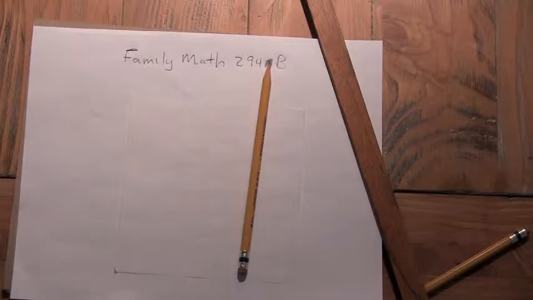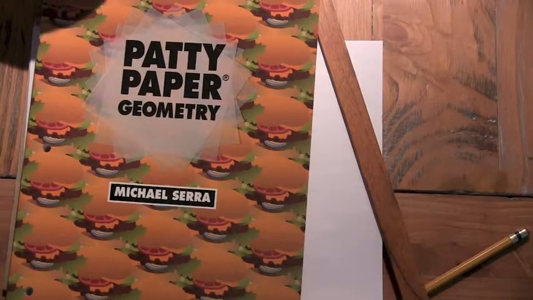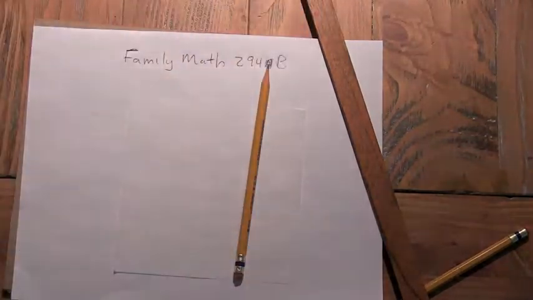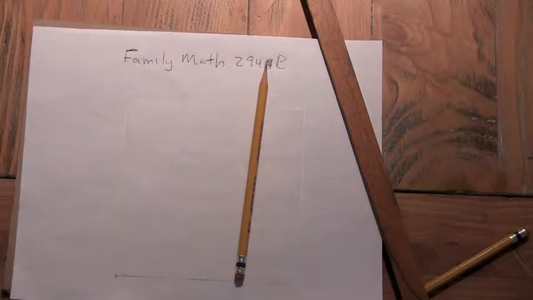294b. So I got this book that was recommended on Twitter the other day. It's called Patty Paper Geometry. I've never heard of patty paper before, but it's this transparent paper. Can you see through it? Yep. And they have you studying geometry using this special kind of paper. I picked a section about perpendicular bisectors of triangles. And you and I have not ever talked about perpendicular bisectors before, have we? So we're just going to see what happens.